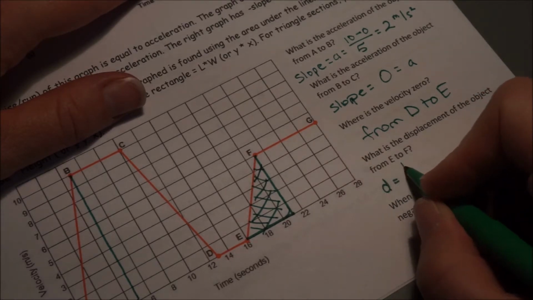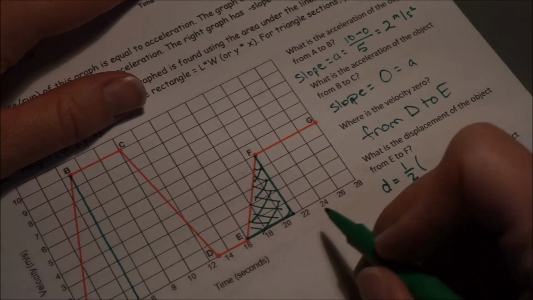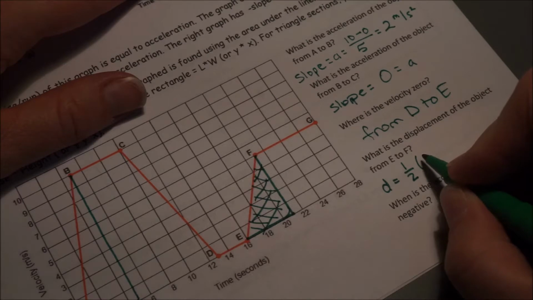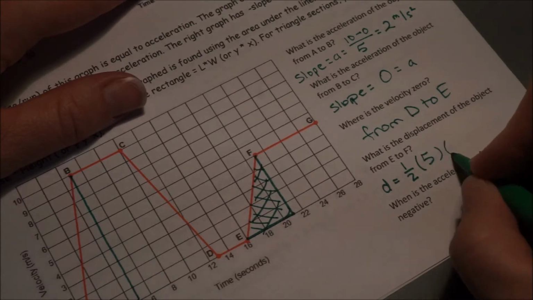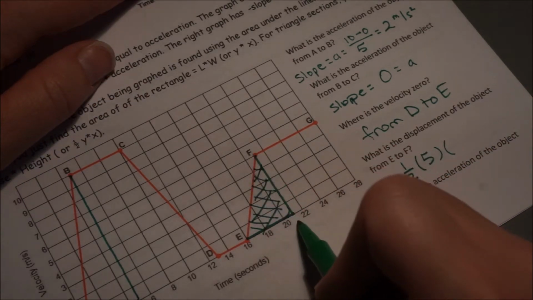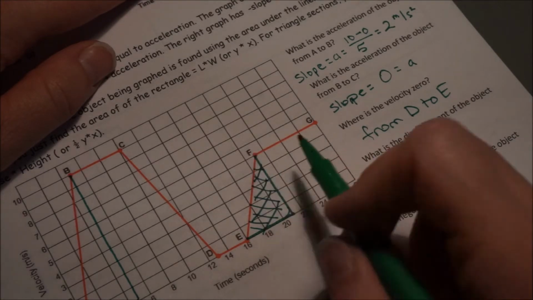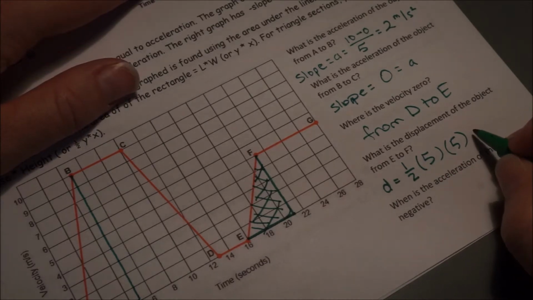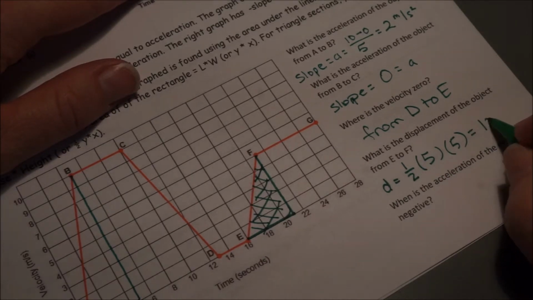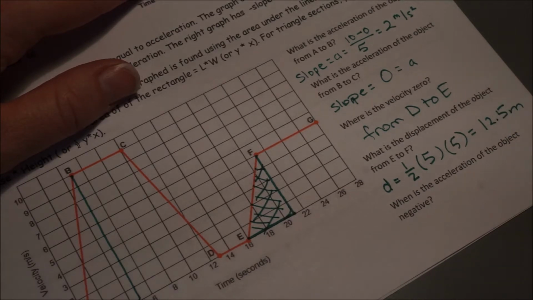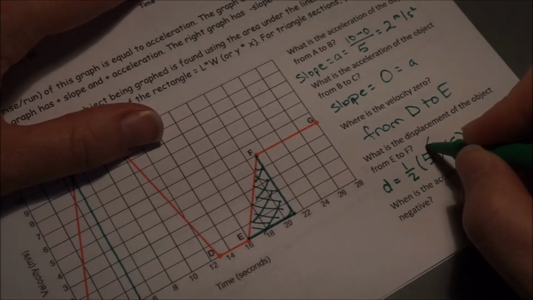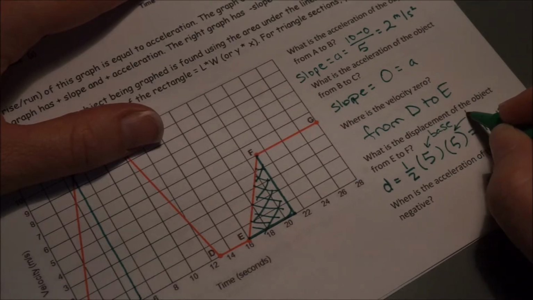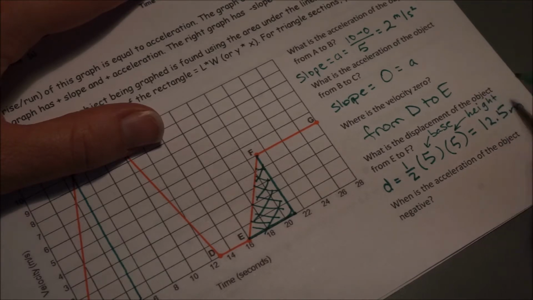Displacement will be equal to 1/2 the base, which is from 16 to 21. That would be 5 times the height, which would be from 0 to 5. So 1/2 times 5 times 5 will be 12.5 meters. Since these numbers are the same, I'm just going to label where they came from.